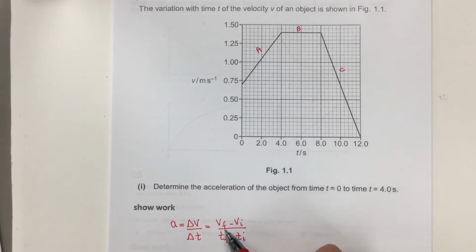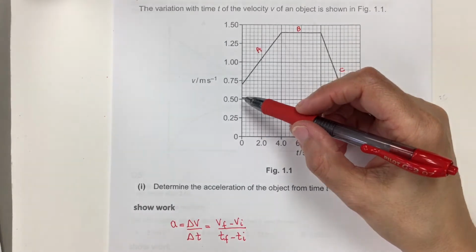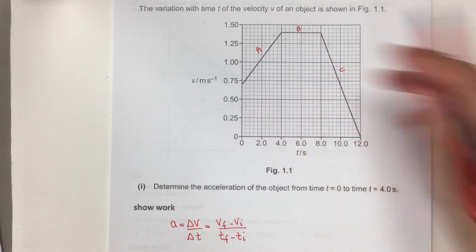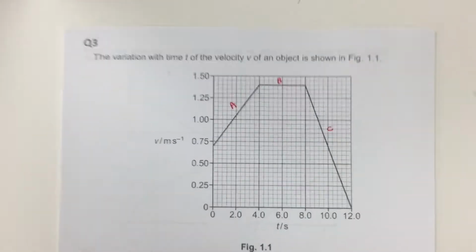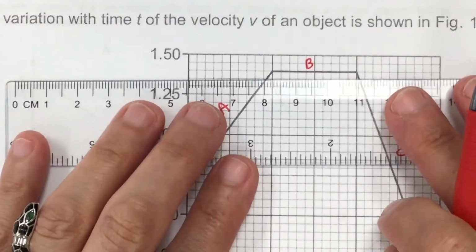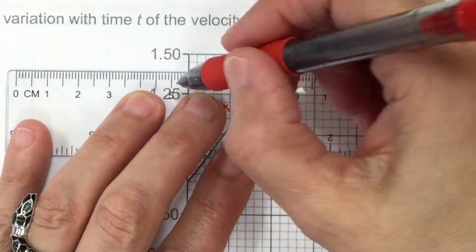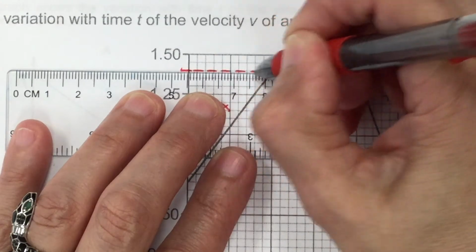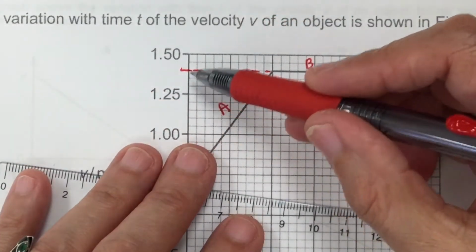So let's look at the velocity. The final velocity here is at this location. You just now need to read the squares.